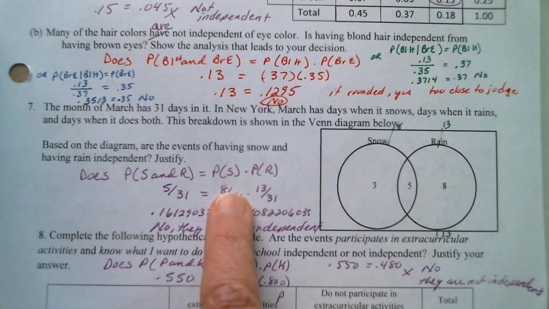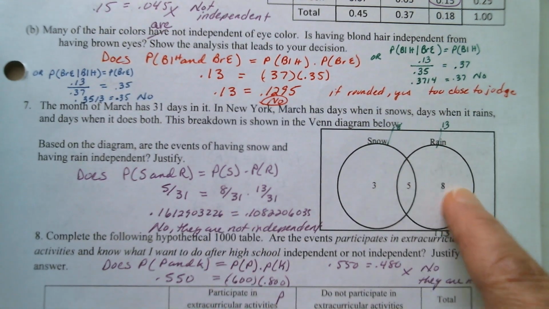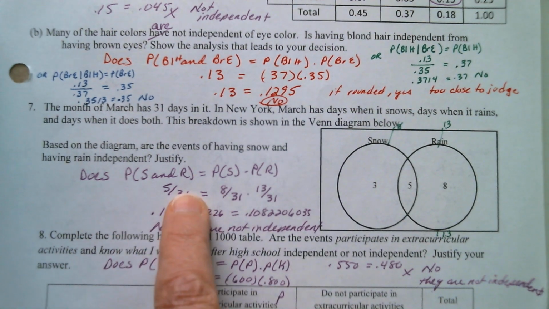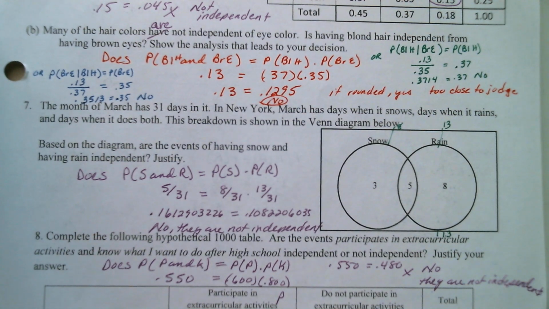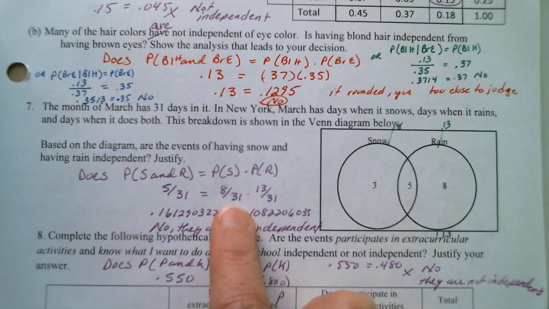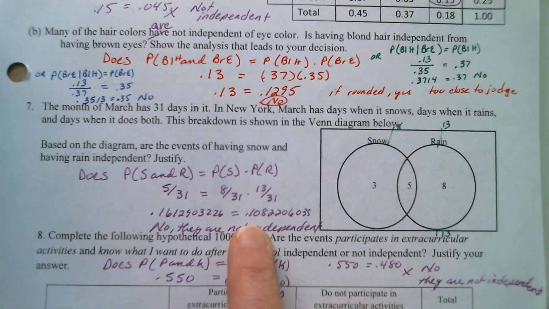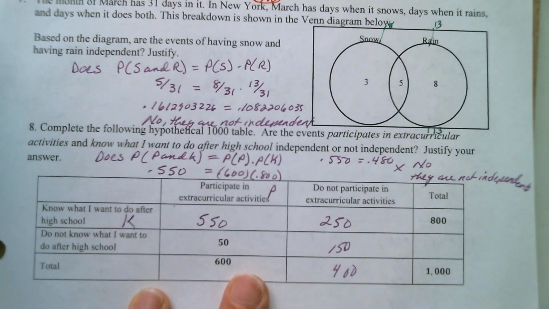So the probability of snow is 8 out of 31. The probability of rain would be 13 out of 31. And snow and rain is the overlap, the 5 out of 31. Looking at these as decimals, 5 over 31 is approximately 0.16, and 8 over 31 times 13 over 31 is approximately 0.11. So no, they are not equal, so they're not independent.